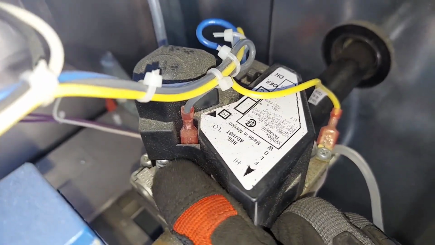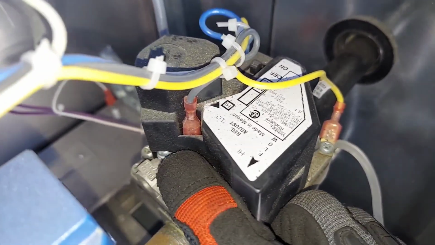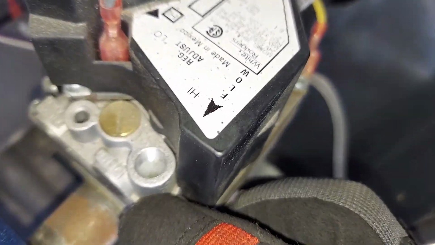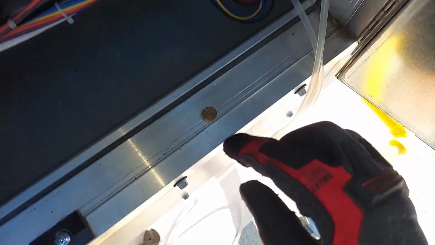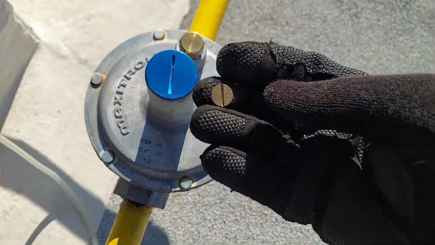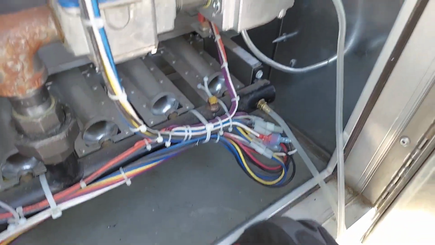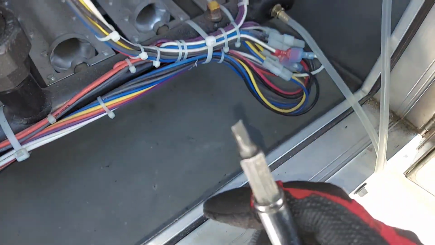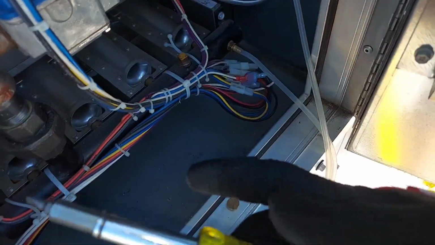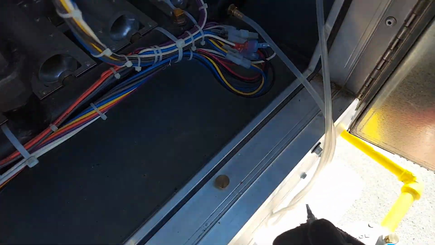That one right there, I didn't remove the protective cap, but for the high fire, I have the cap removed, and here's the cap. Same thing, but it's a smaller version, right? Okay, so now I can still use the same screwdriver, and I'm going to take the bit out, because we don't need this whole thing.